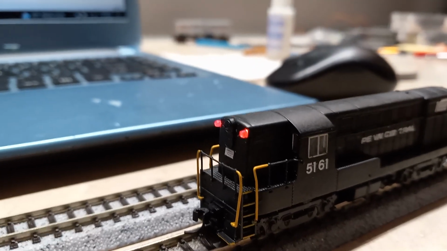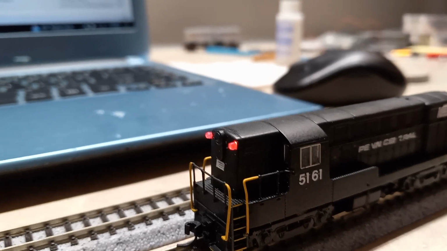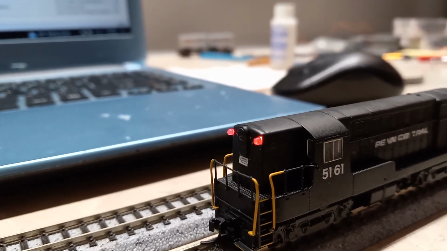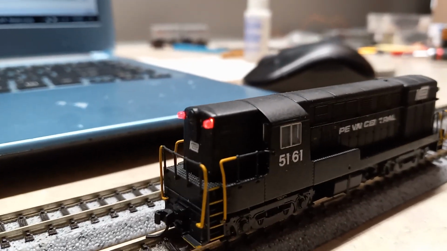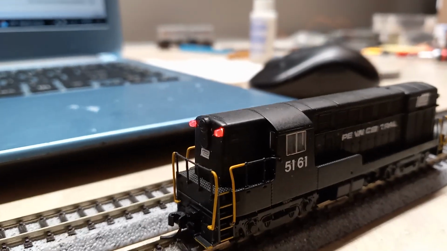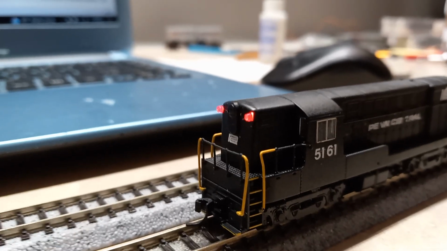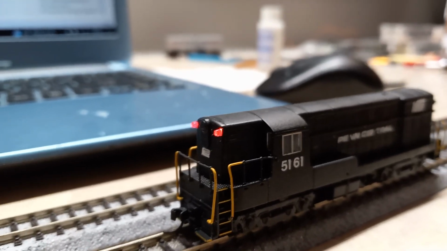Each one of these class lights has a dual red and green LED, and each LED has two function outputs, one for the red and one for the green. So that's where I ran the function outputs to the auxiliary 1, 2, and 5 and 6.